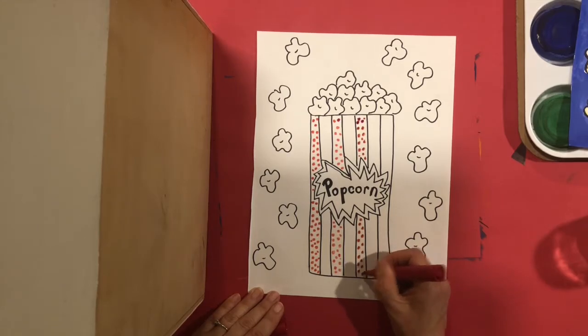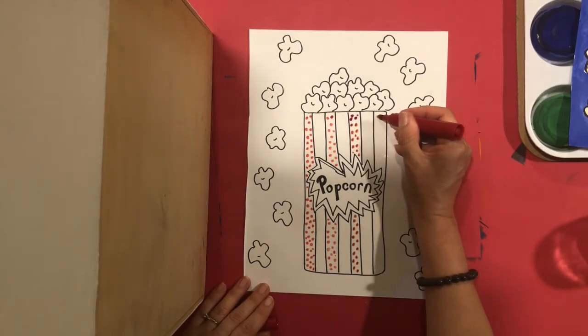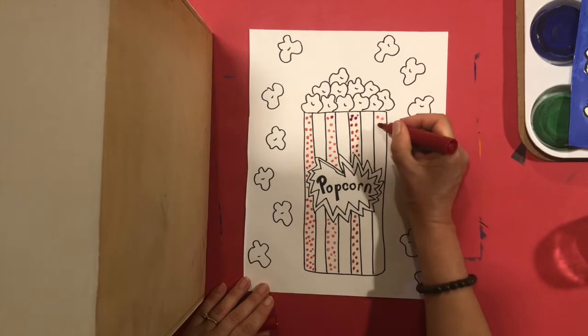Hope my marker has enough to finish. If your markers get a little bit dry, you can actually dip them in a little bit of water. That's what I just did with that one there.